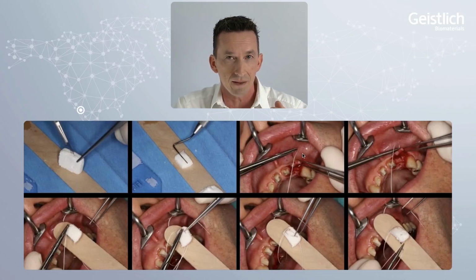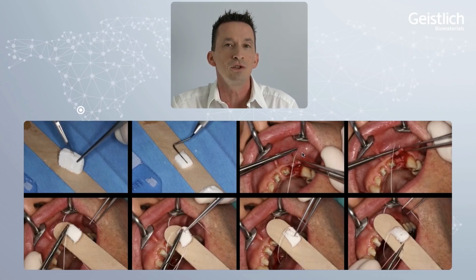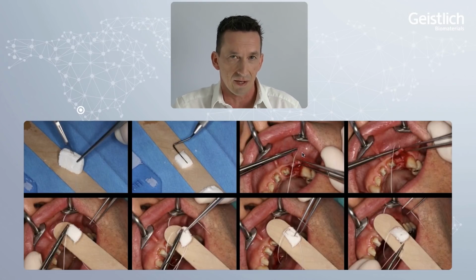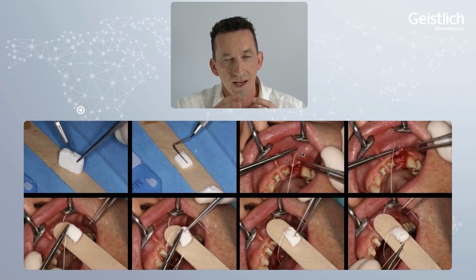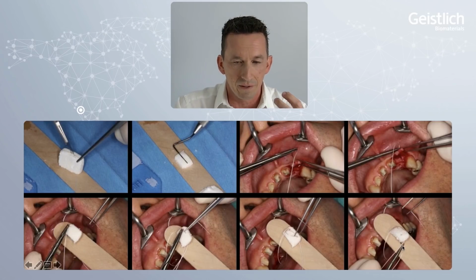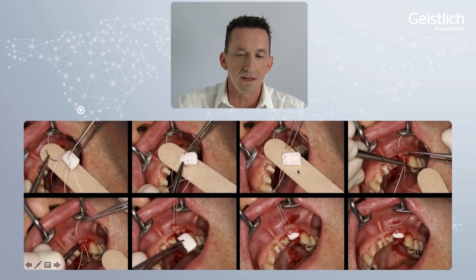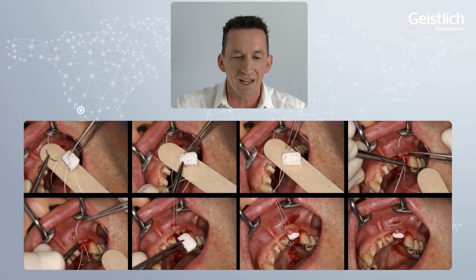If you would suture in this matrix like a connective tissue graft, it would just wrap out because the matrix is fragile. There is no real tension in that matrix because of the high connectivity of that tissue. It is very porous and it has no tension stiffness. So we used this special suturing technique just to give the tissue more stability, and here you can see this, to just pull it into that pouch without any tension.